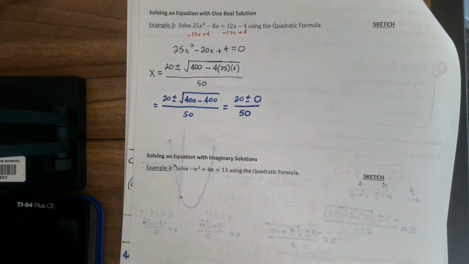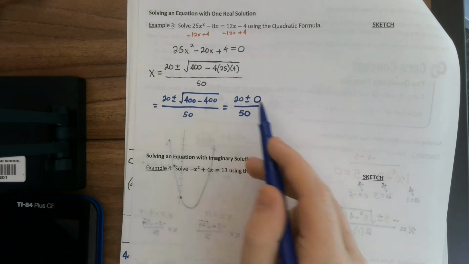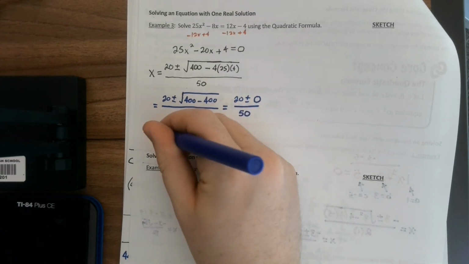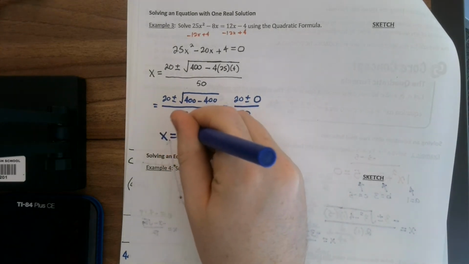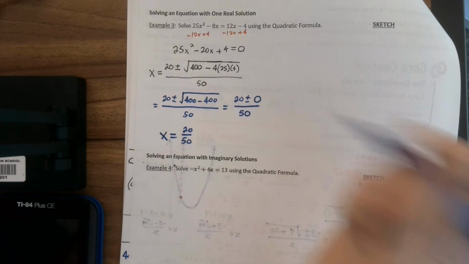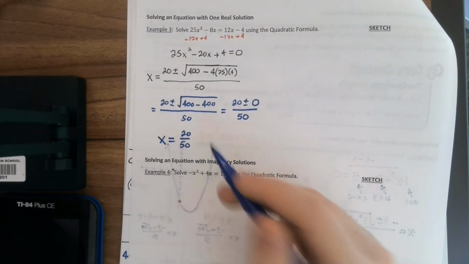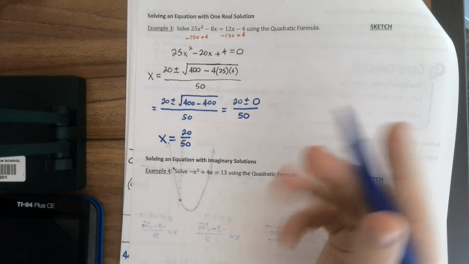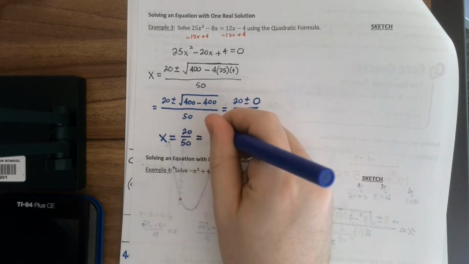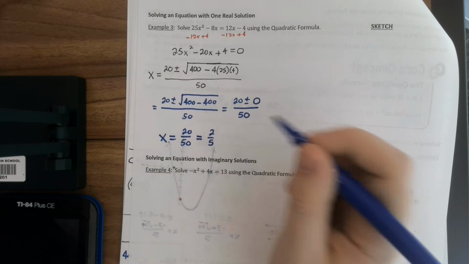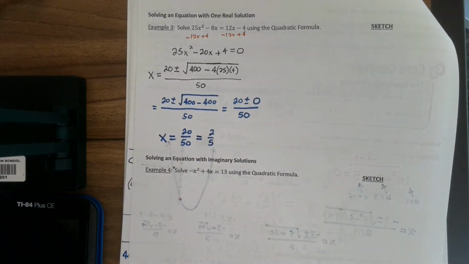So what's our answer? Our two answers are 20 plus 0 over 50. That's 20 over 50. And the other answer is 20 minus 0 over 50. That's just 20 over 50 again, which we know can be simplified to 2/5. Everybody, we only get one answer here, and it's weird. It's 2/5. No, sorry.